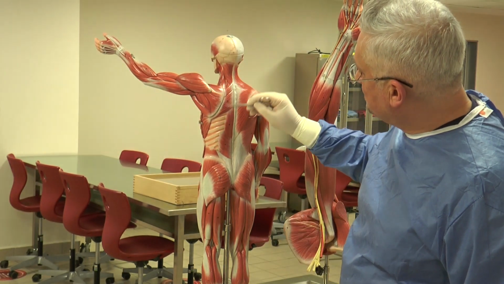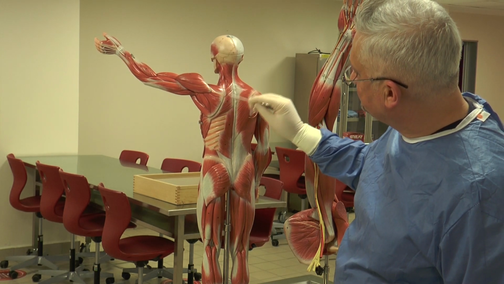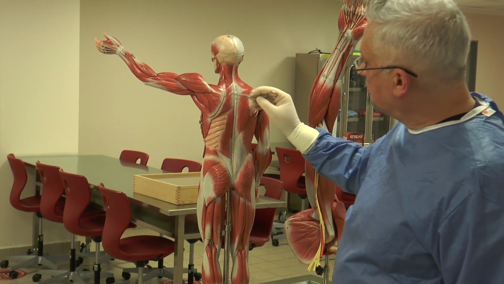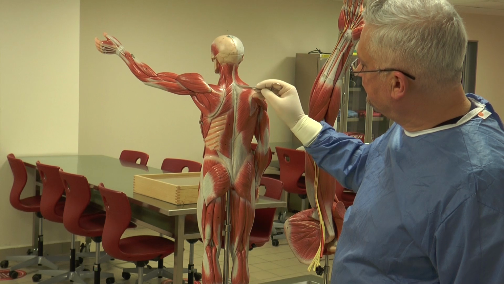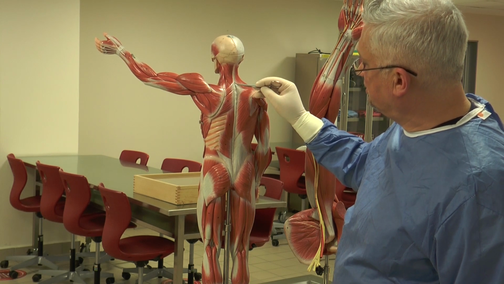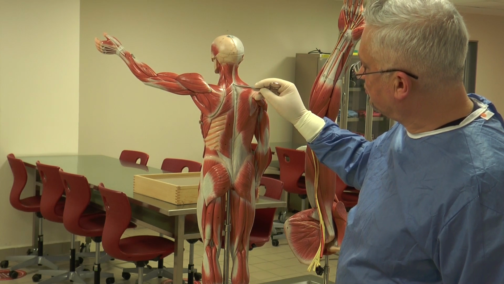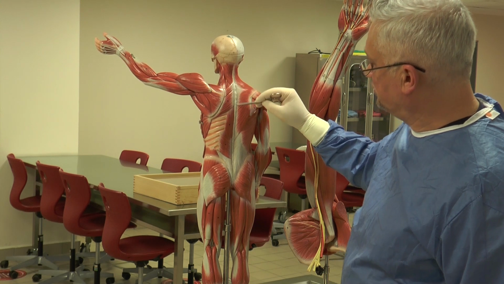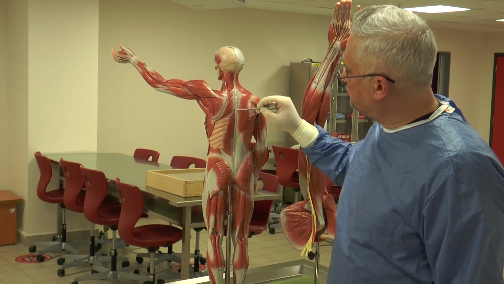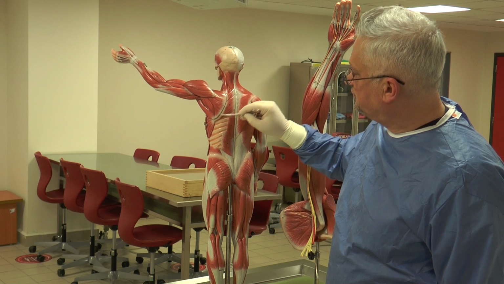What else do we have here? Then we have the rhomboids. Rhomboid minor, rhomboid major, as you can see. And these rhomboid muscles originate from the spinous processes of the upper thoracic region, all the way down to the lower thoracic region. And they insert onto the medial border of the scapula, as you can see.